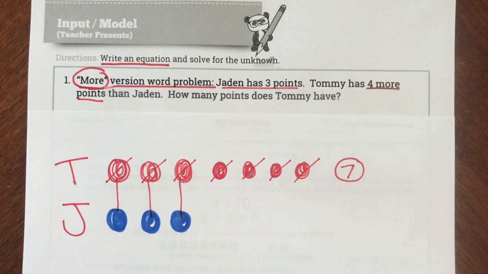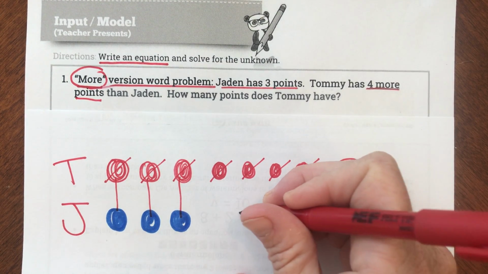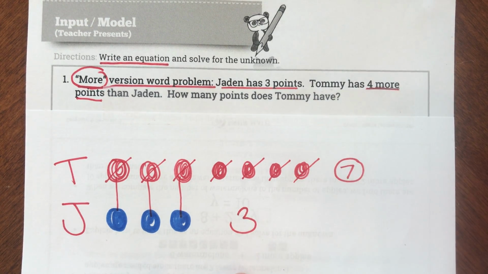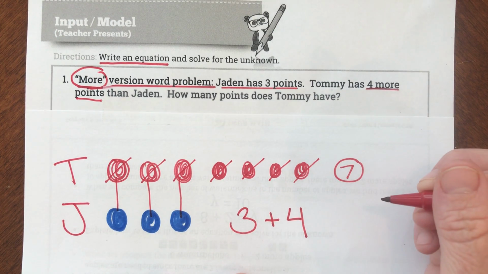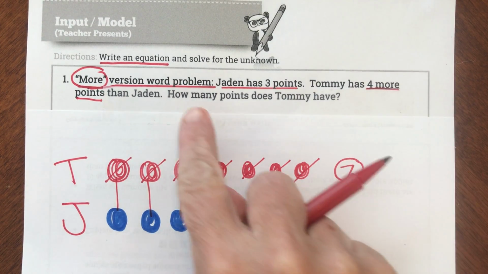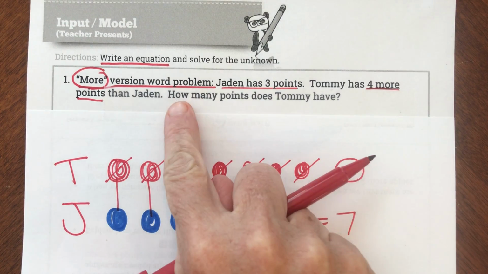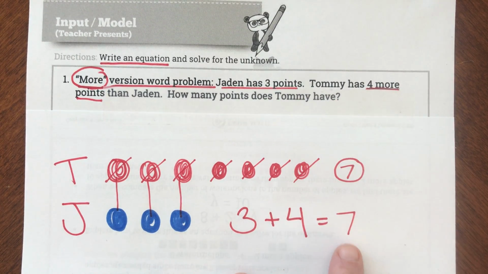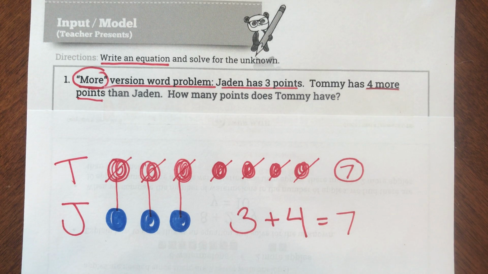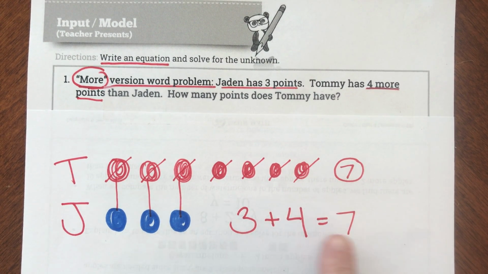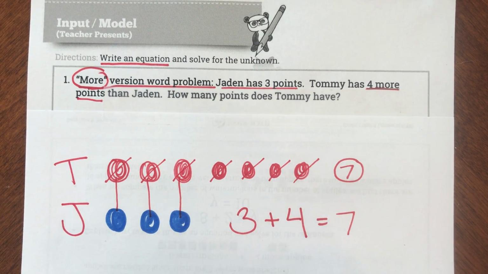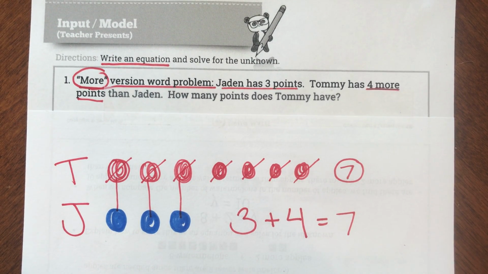So they want me to write the equation. Well, so what would my equation be? Well, Jaden had 3 points, plus Tommy had 4 more points than him. So my answer is 7 because my question says how many points does Tommy have? And Tommy has 7 points. Tommy has 7 points. Okay? So that would be our answer right there, that Tommy has 7 points.